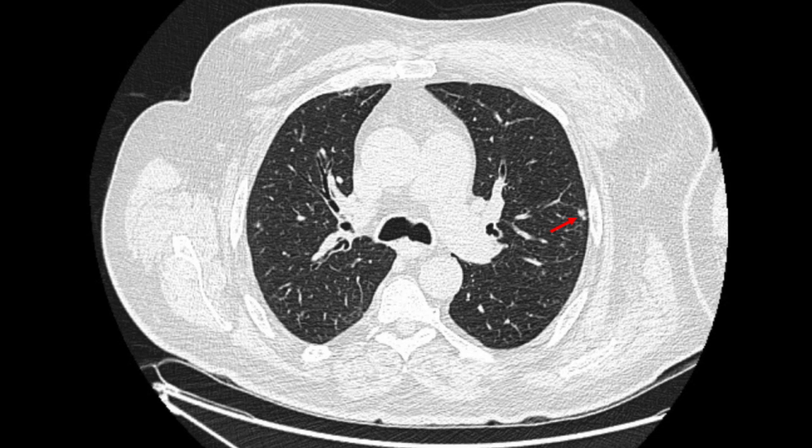Here, in this red mark, we could see the nodule less than a centimeter. This is the biggest one, and this is the nodule that was resected.